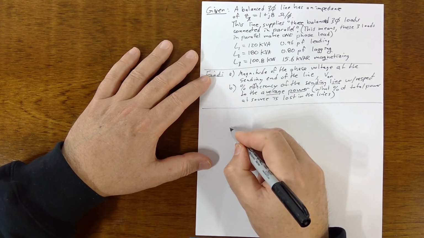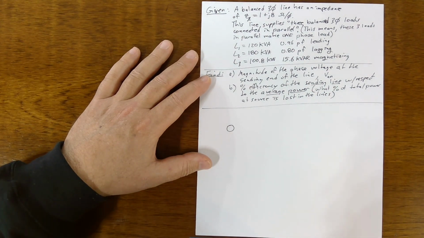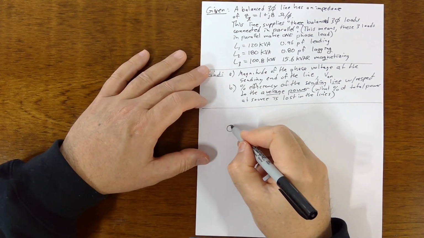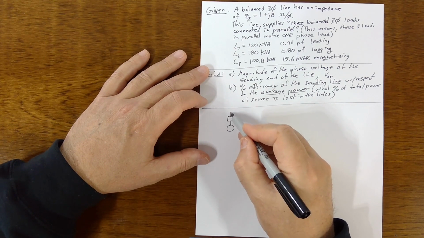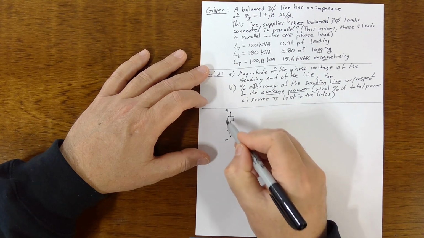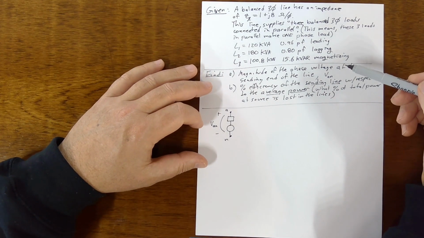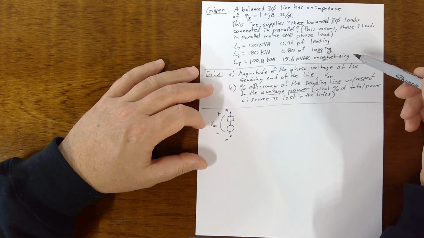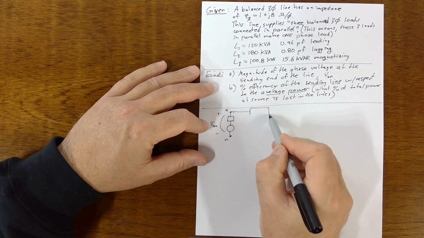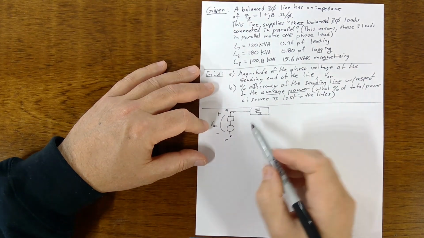So let's draw the little picture here. We can get by with the single-phase equivalent, which may not be obvious to you, but if you're not sure, draw all three phases and then see if you can do it with one phase. It turns out we can do it with one phase. They told us V sub AN, and here it is, V sub little AN. And then there's a distribution line, Z sub L, that we have. That's this thing up here.